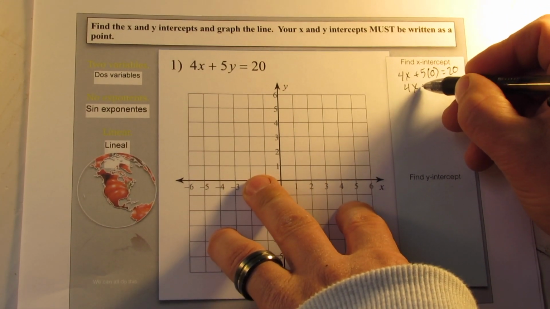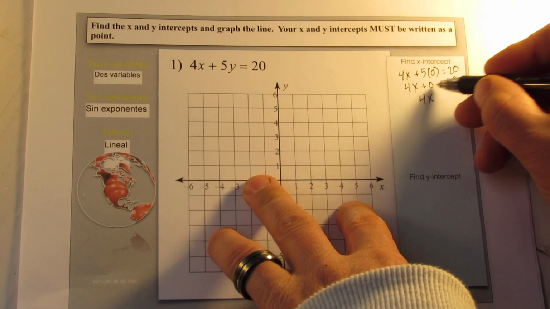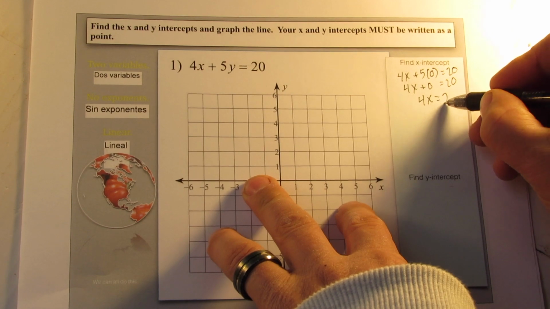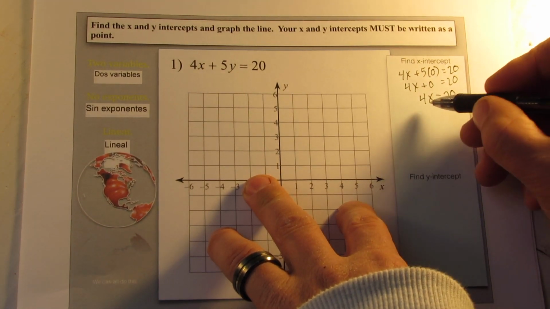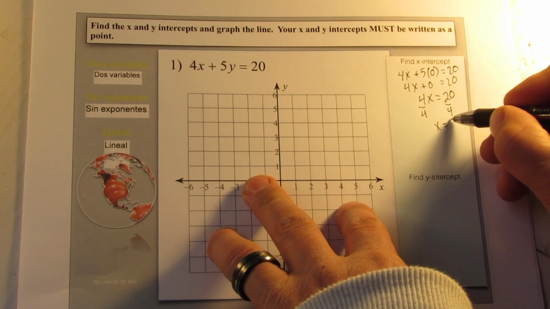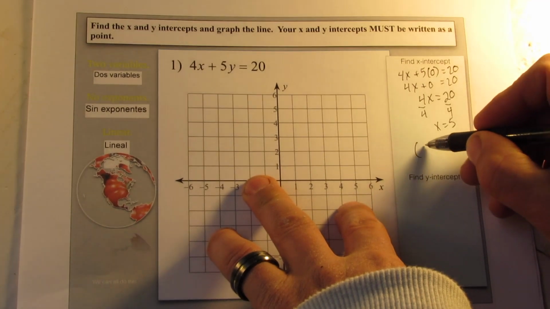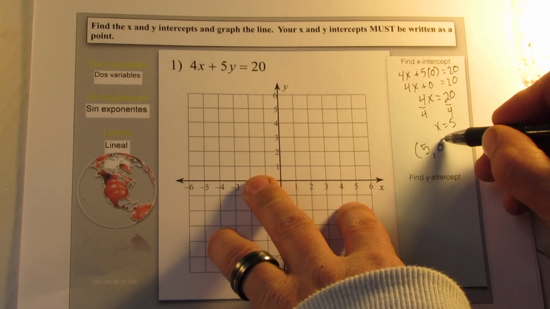So we've got 4x plus 0 equals 20. 4x plus 0 is just 4x. And that leaves us with a simple one-step equation. Divide by 4, and my x equals 5. So my x-intercept is at 5, 0.